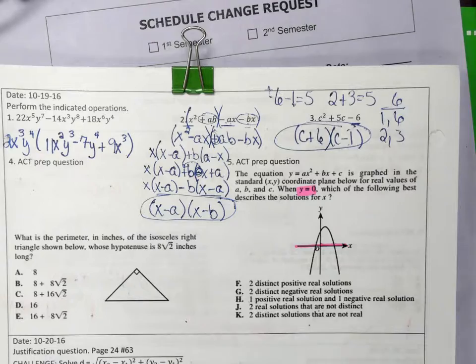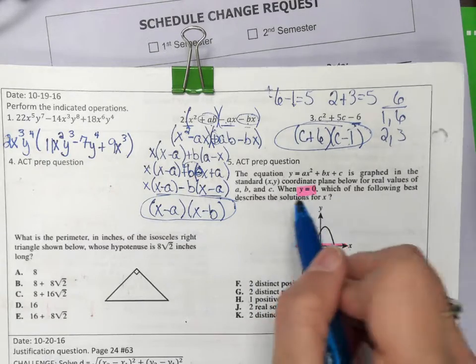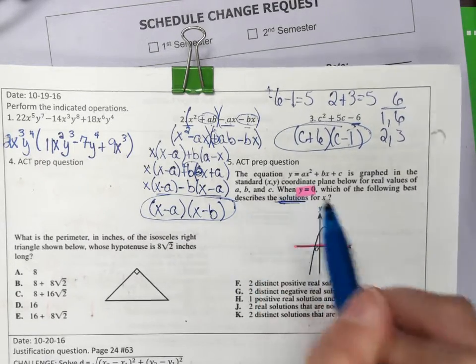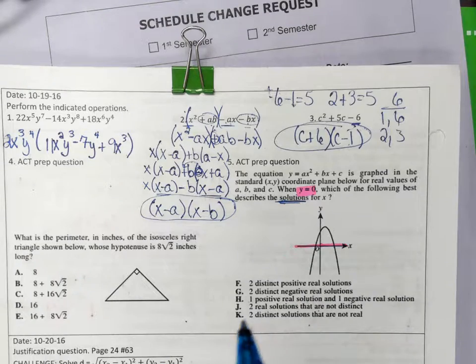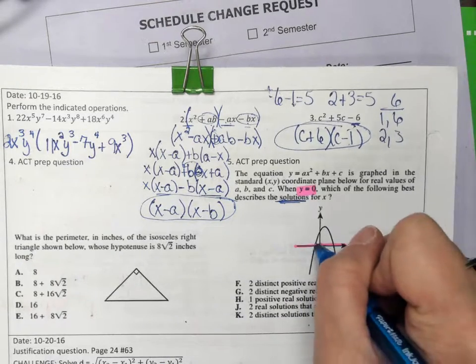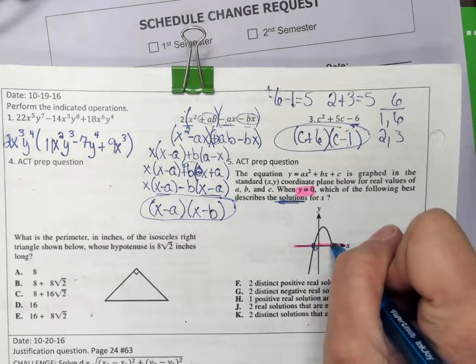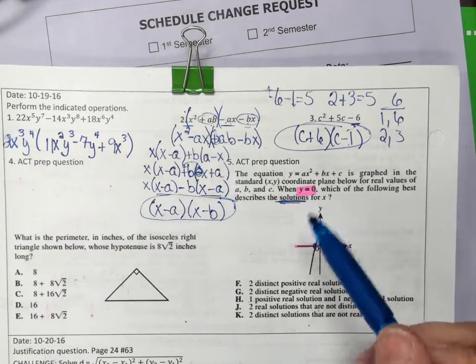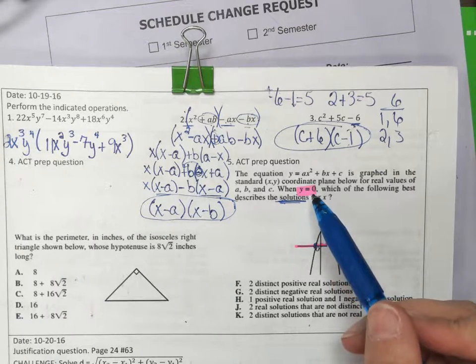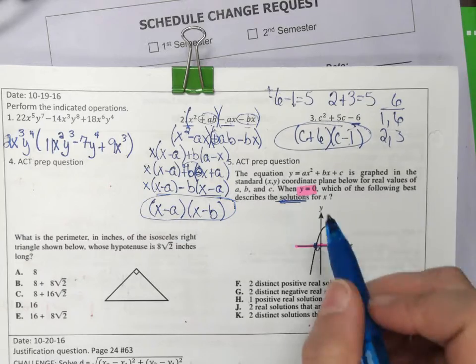All right, so now it says, which of the following best describes the solutions? This is exactly what we are learning today, is the solutions, okay? So the solutions are where those two lines cross, and you're actually going to even use this y equals 0 today in class, okay? So what does it say?